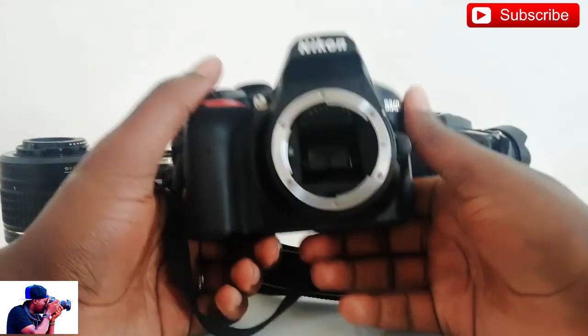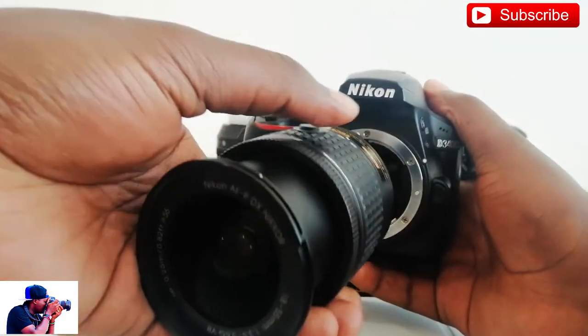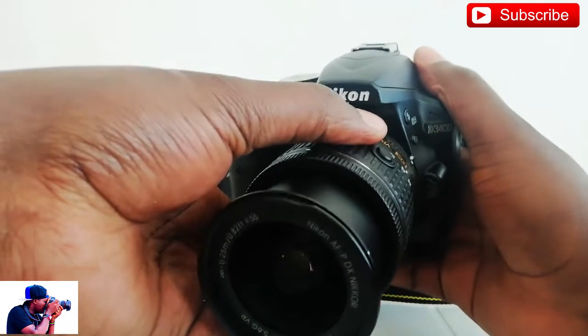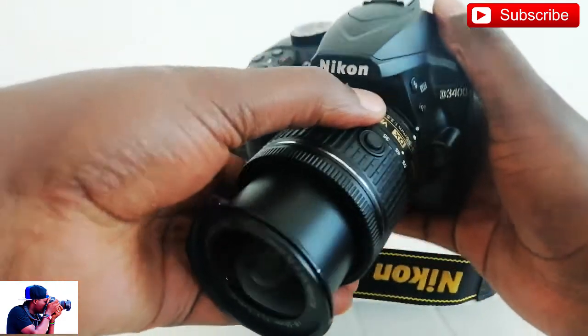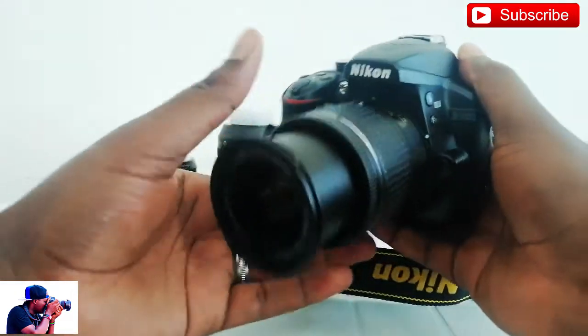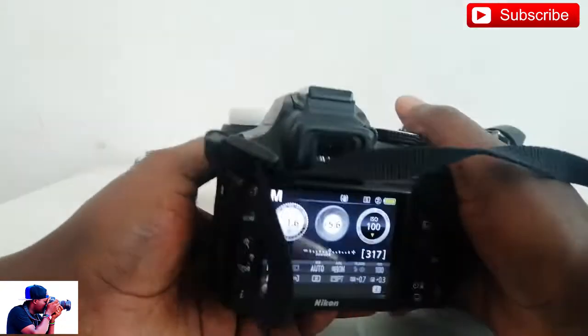When you are using high shutter speed, it freezes the motion. Let's say you're shooting sports or wildlife, you need a very high shutter speed because you need to freeze the motion.